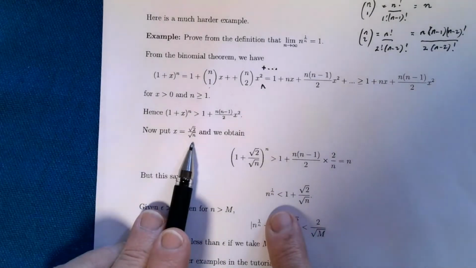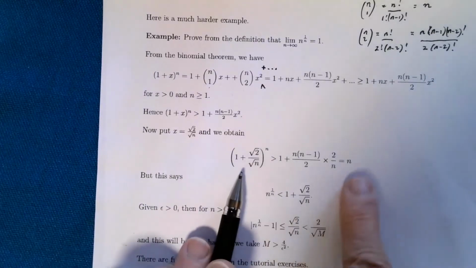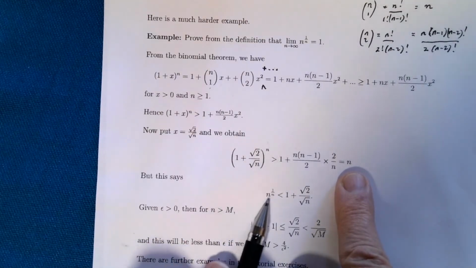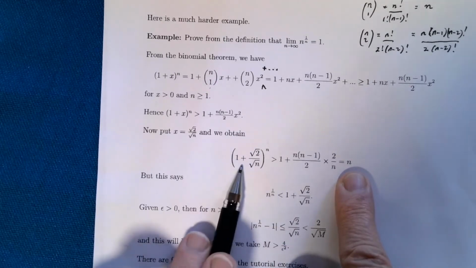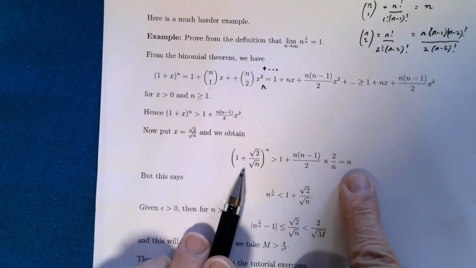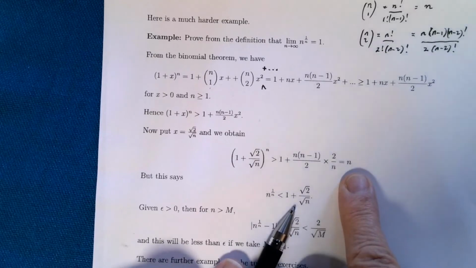Okay, so from here, we can take the nth root of both sides. So the nth root of n is going to be n to the 1 on n now, and that's less than this thing, 1 plus root 2 on root n. So I've just taken the nth root of both sides and written the inequality around the other way, and I get that.